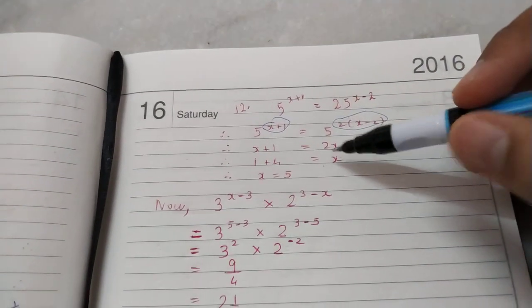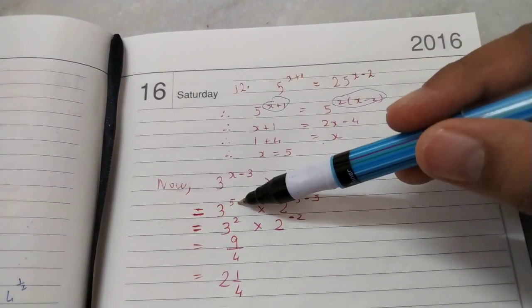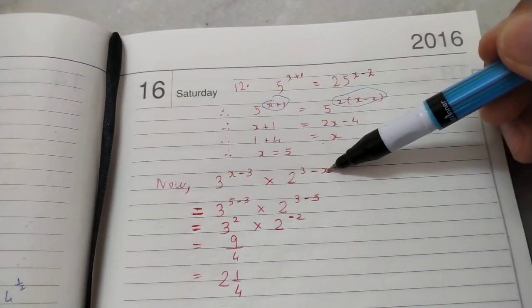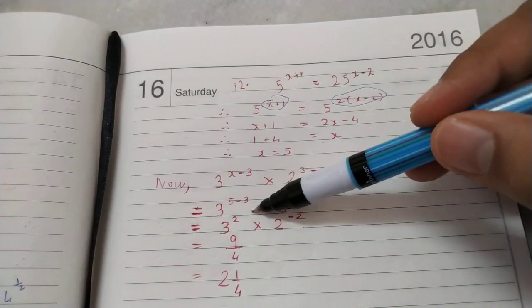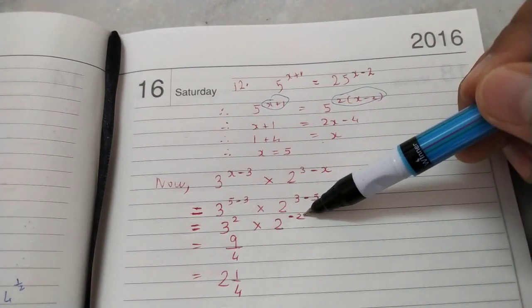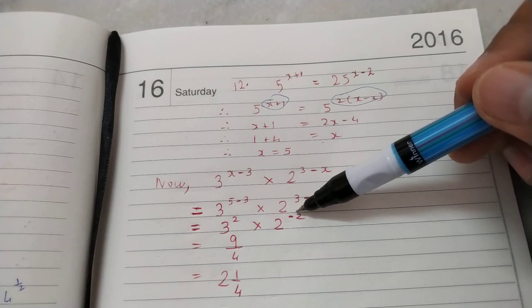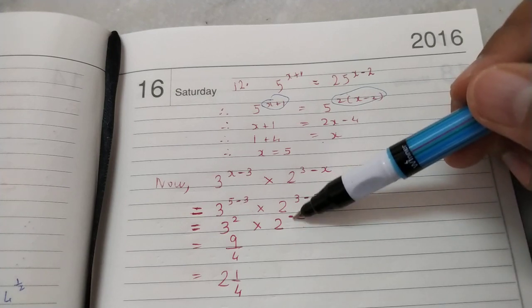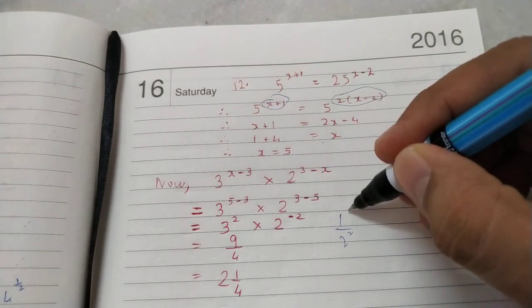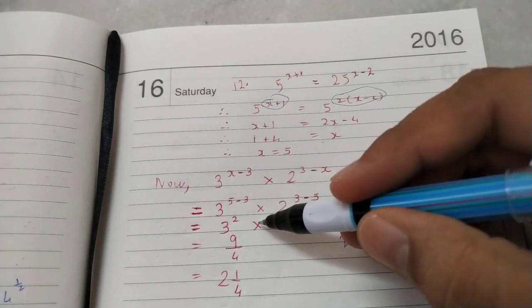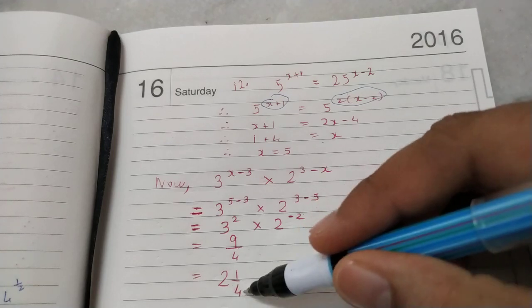And then, as I said, substitute it in the equation given, 5 here and 5 here. So I get this. 3 squared is 9 and 2 raised to minus 2 will be reciprocal. So it will become 1 upon 2 squared, that is 1 upon 4. So the answer is 9 upon 4.